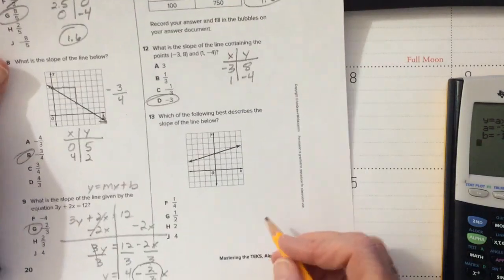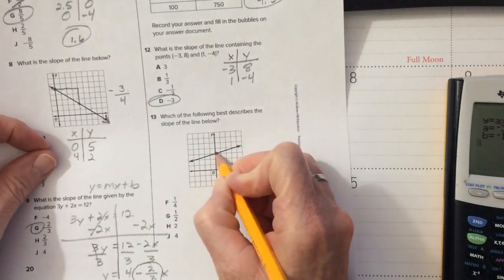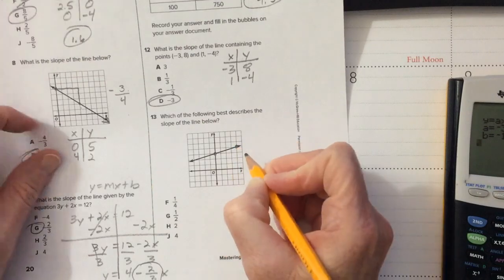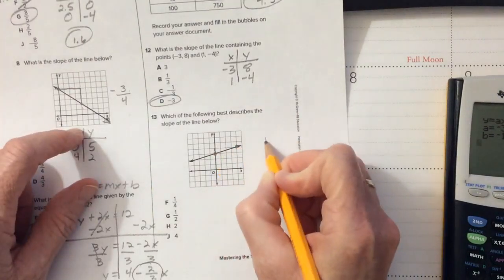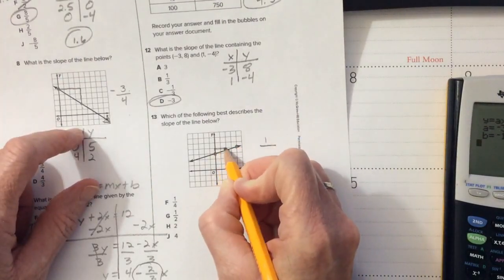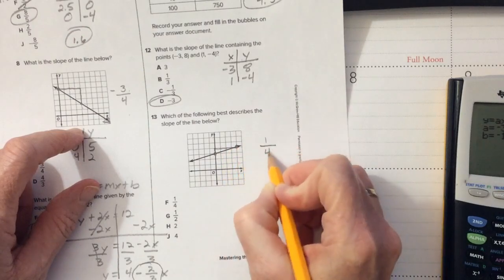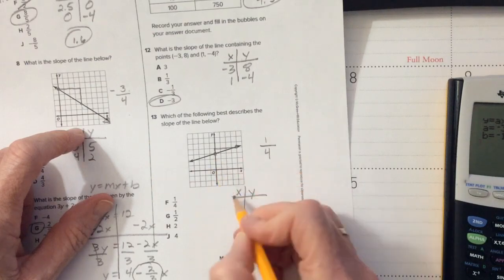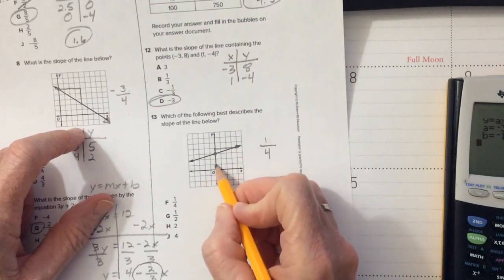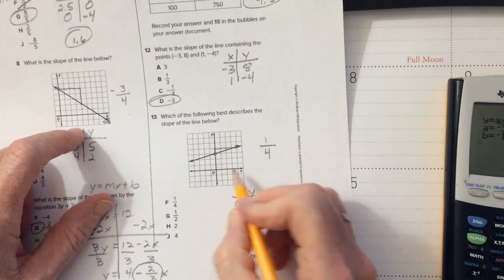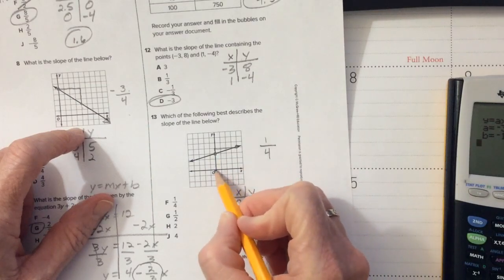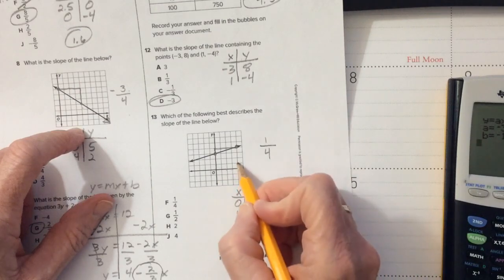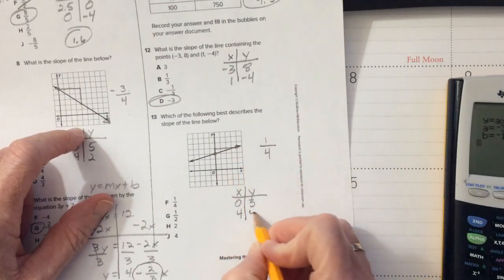This one says, which of the following best describes the slope of the line below? This is our last one, and we can see that our point is right here. It looks like a point is right here. So I'm going to rise 1, and I'm going to run 1, 2, 3, 4. I just want to check that. So I know my x is 0, my y is 1, 2, 3. And over here, my x is 1, 2, 3, 4. And my y is 1, 2, 3, 4.